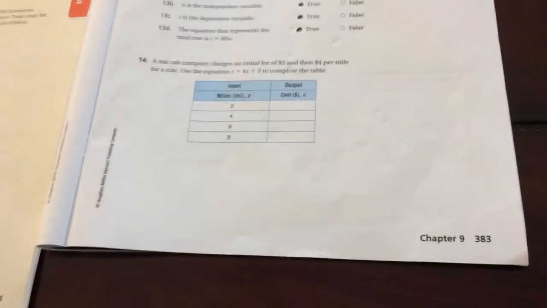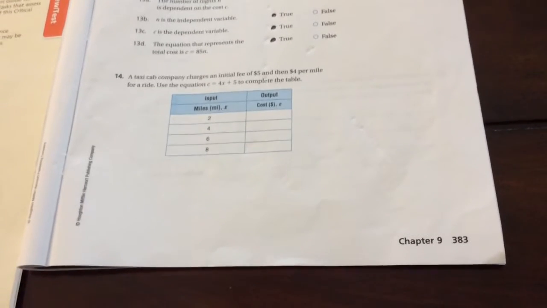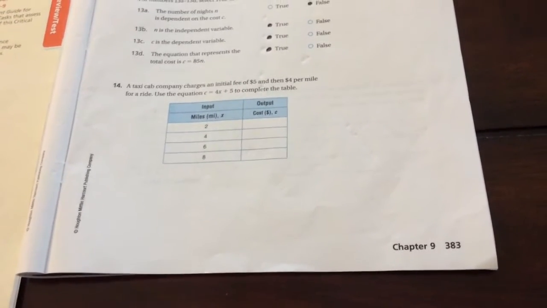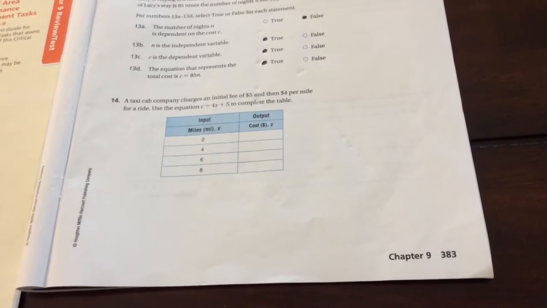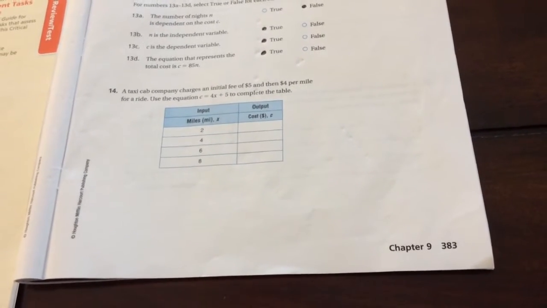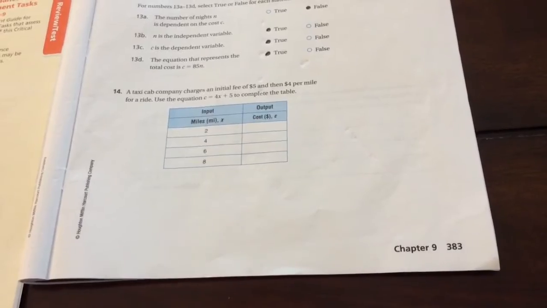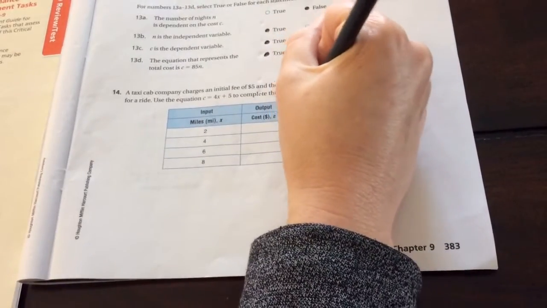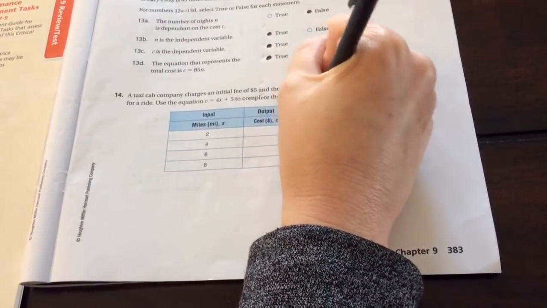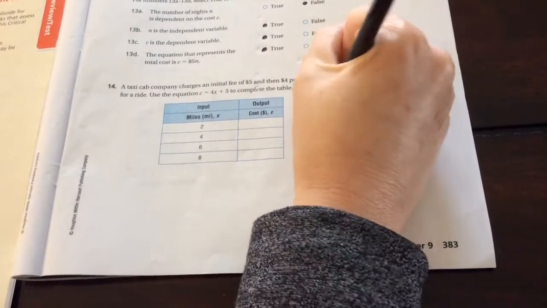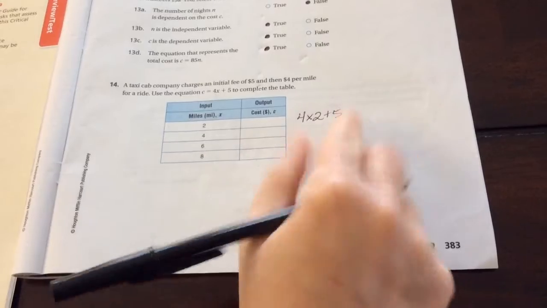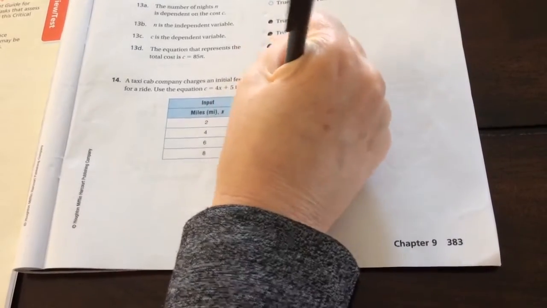Number 14. A taxi cab company charges an initial fee of $5 and then $4 per mile for a ride. Use the equation C equals 4x plus 5 to complete the table. So I am going to use 4 times 2, because my first one is 2, plus 5. So 8 plus 5 is $13.